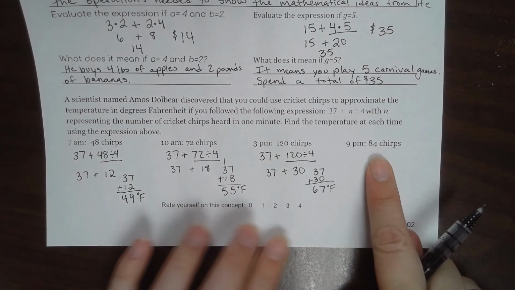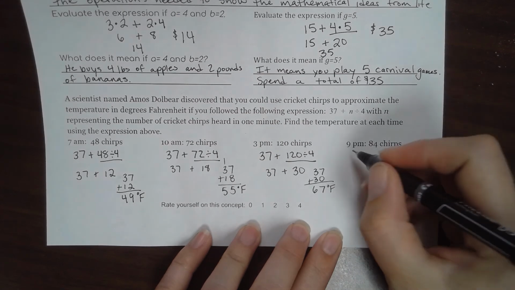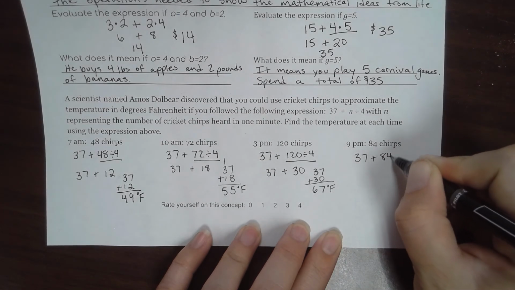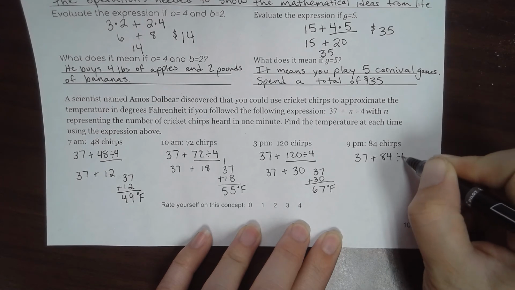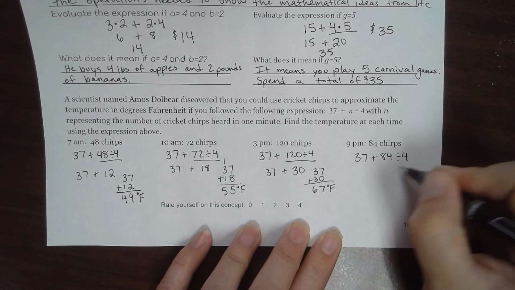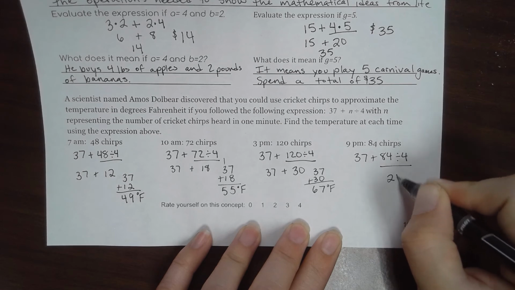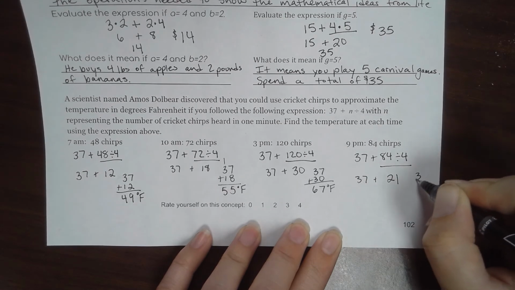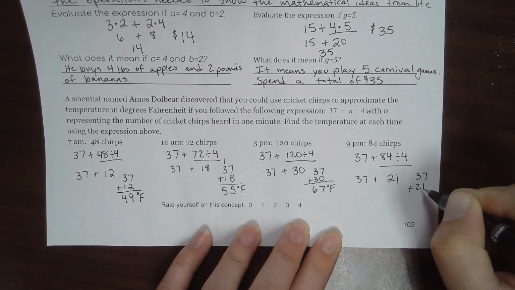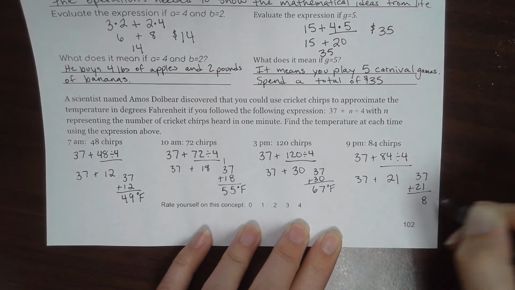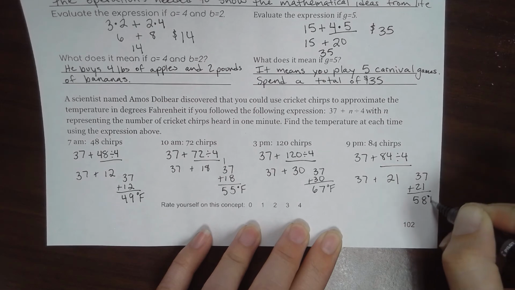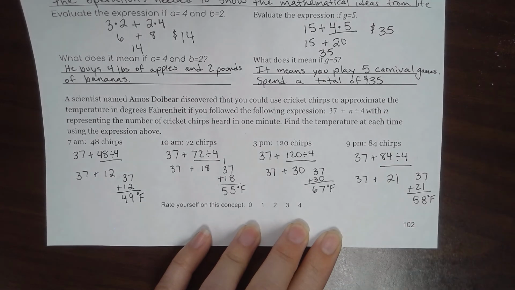All right, at 9 p.m. we heard 84 chirps in 1 minute. So we're going to replace the value of n with 84. 84 divided by 4 gives me 21. Add that to 37. 1 plus 7 is 8. 3 plus 2 is 5. So at 9 p.m. it's 58 degrees Fahrenheit.